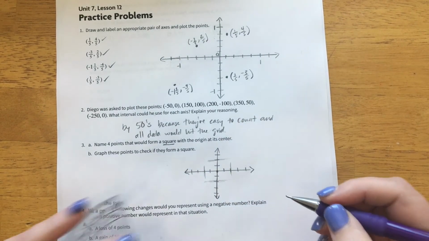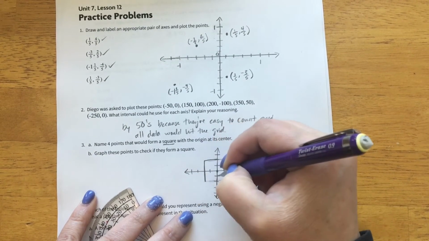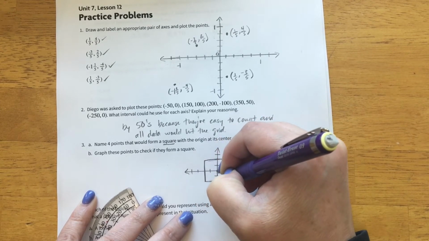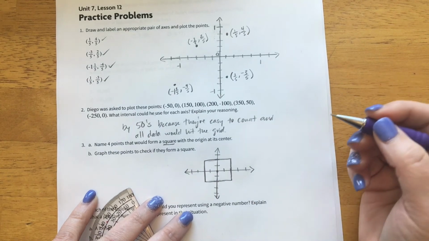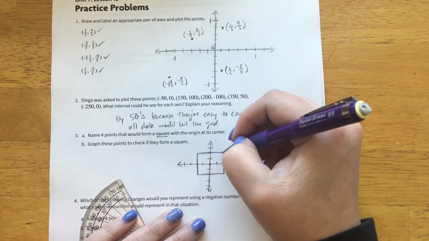So let me finish drawing this. I was going to use my ruler, but maybe I'll just eyeball it. And I think it doesn't look square because my tick marks are not actually perfect. Does that make sense to everybody? But let's count my sides. How long is each side?